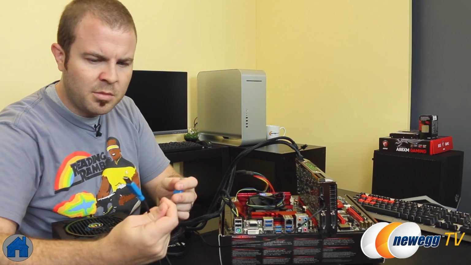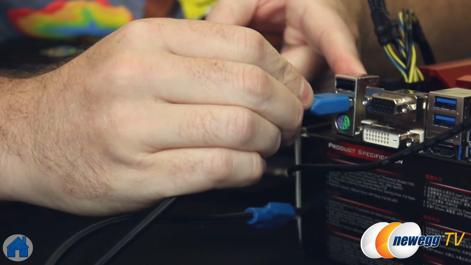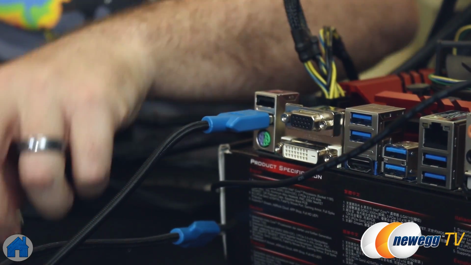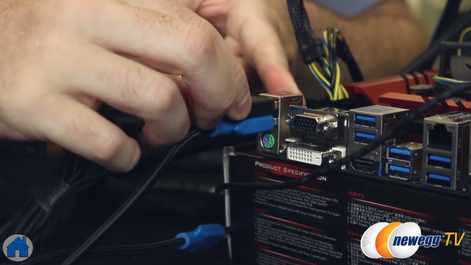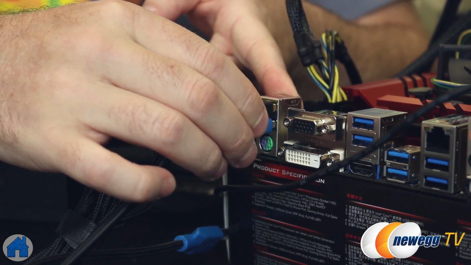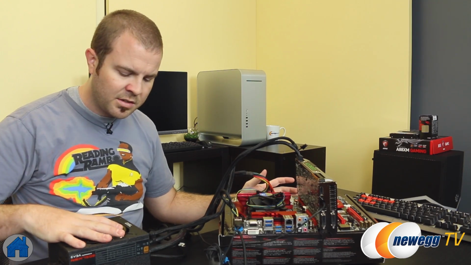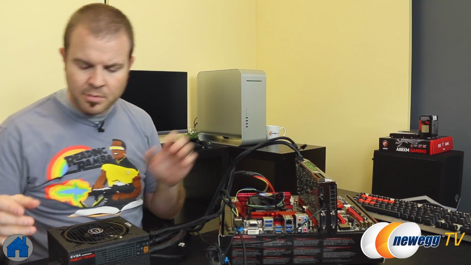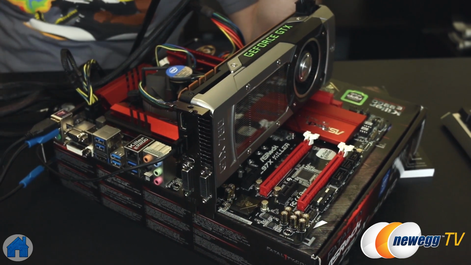I also have a keyboard here, of course, that I'm going to plug into the USB. And some motherboards have ports that they prefer that you use for peripherals. The Fatality one has a specific mouse port here, for example. So with our mouse and keyboard plugged in, we should be all good to go. Now, the last thing we need to do here is turn on the power supply. That's important.